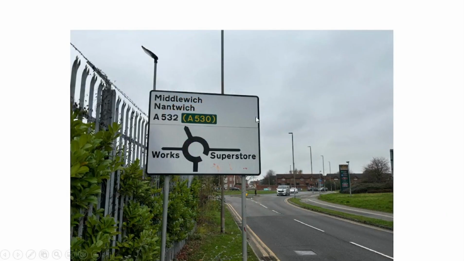Now this is another roundabout. You can see this roundabout has got first exit leading to Works, second exit leading to Middlewich, Nantwich, and the third exit is leading to, I think there's a Morrison store around here going towards on the third exit. There's a Morrison store around this area. So now this is quite tricky.